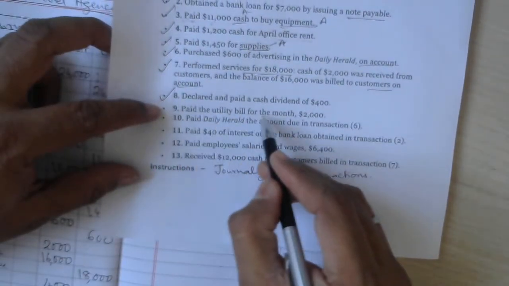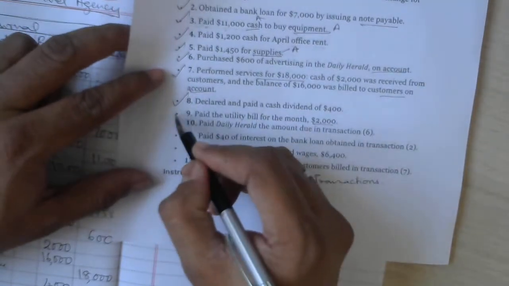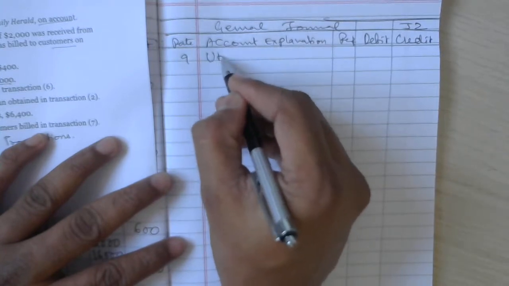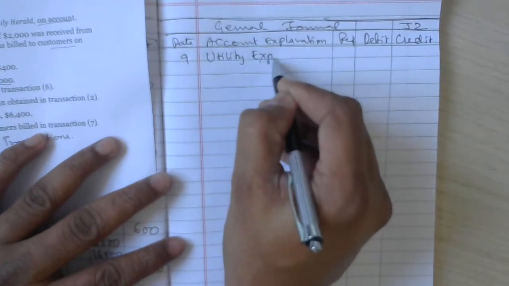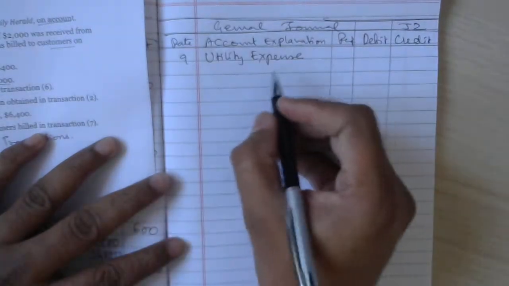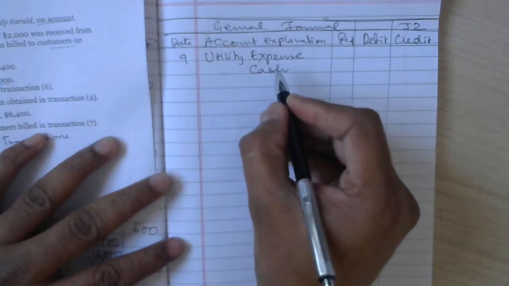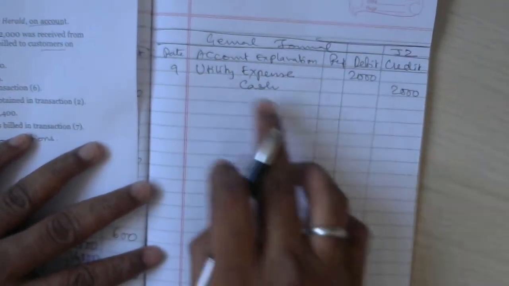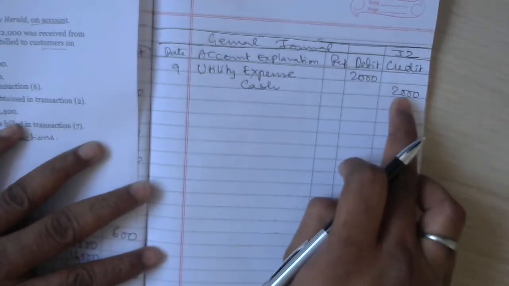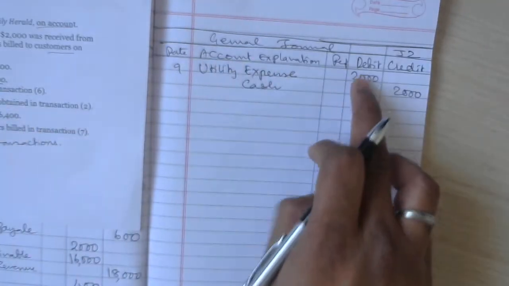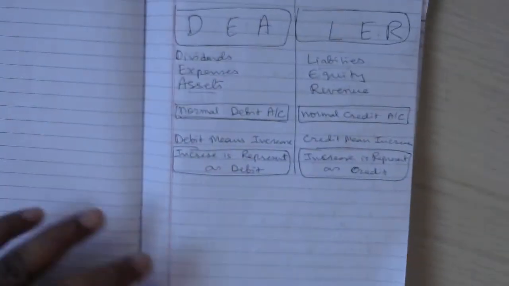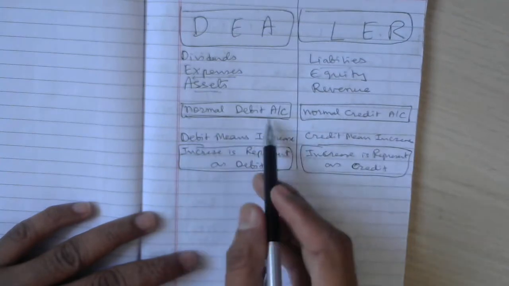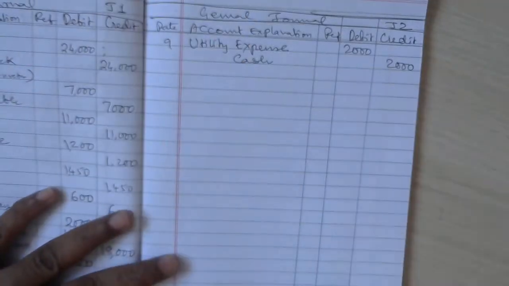So the ninth one, paid the utility bill for the month 2000. Okay, so utility bill you are paying. So obviously it is an expense. So utility expense, and paid in cash, right? So the utility expense will be debited by 2000 and cash will be credited by 2000. So why is cash crediting 2000? Because you are paying, cash is decreasing, so it is under credit, and expense is under debit. So if you go here, again you can see expenses increasing, means it is a normal debit account. So that is why expenses are increased.